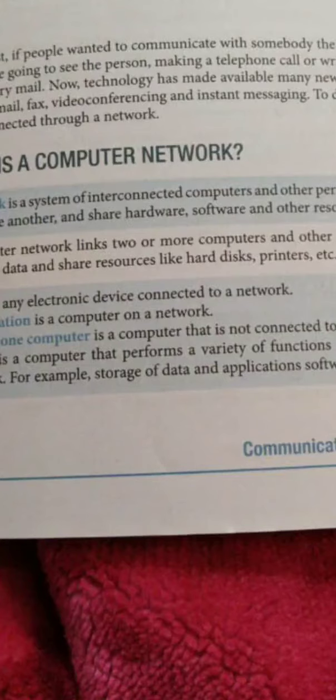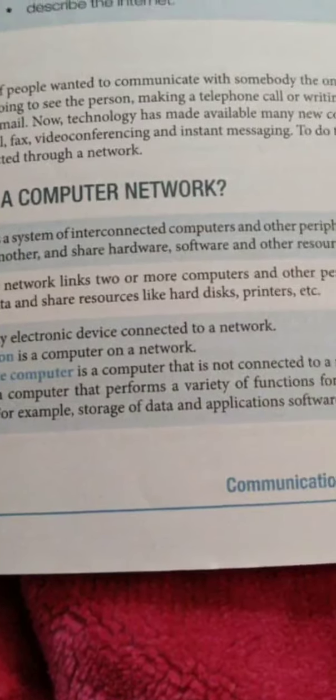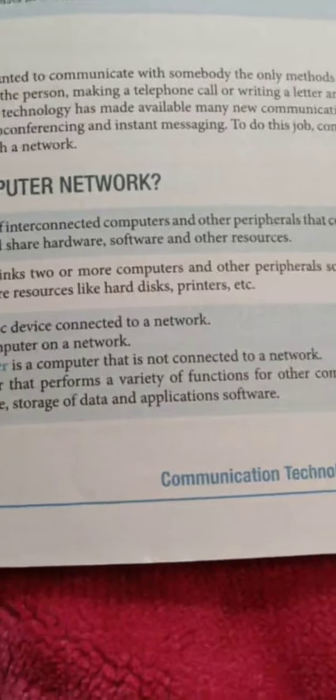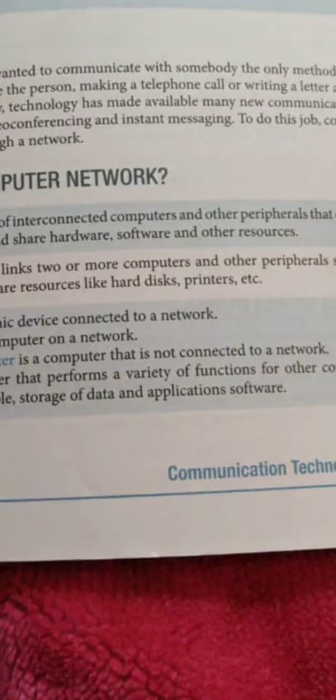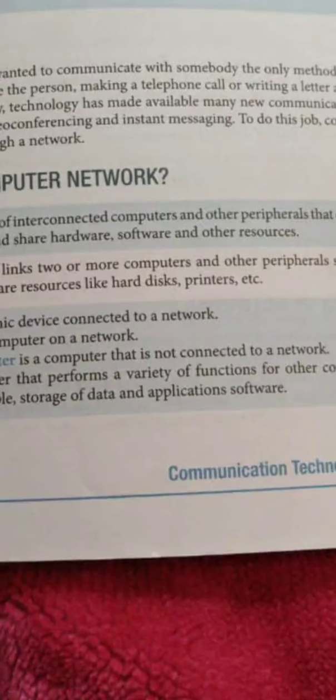How can they share hardware? For example, we have 50 computers and we have only one printer. So this printer is connected to all the computers in a network, and that printer can be shared among all the computers. Similarly, we can share software and other resources also. The resources of the computer system can be switches, routers, some communication devices, and phone facility.